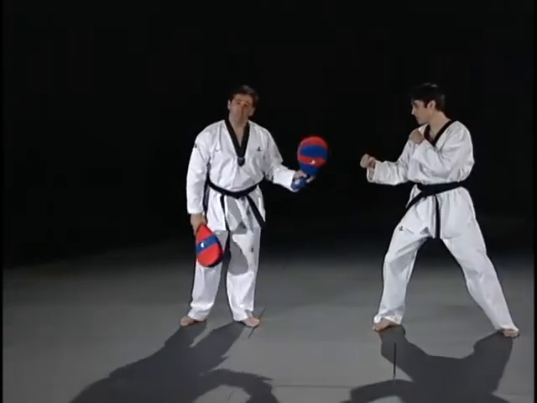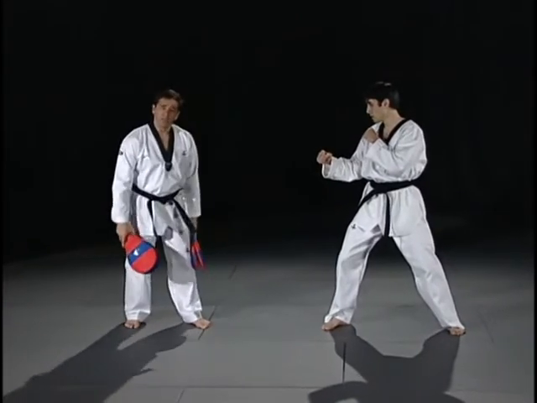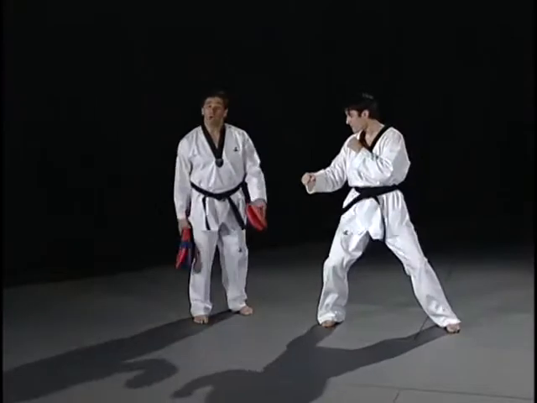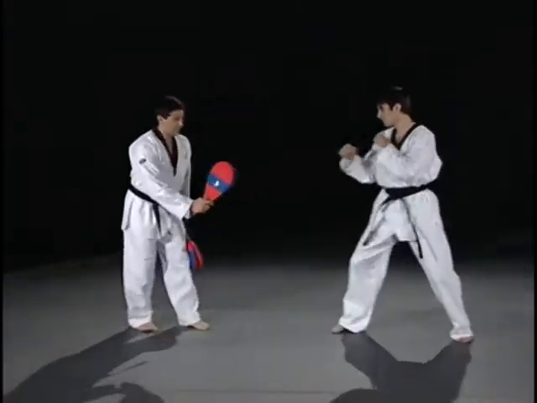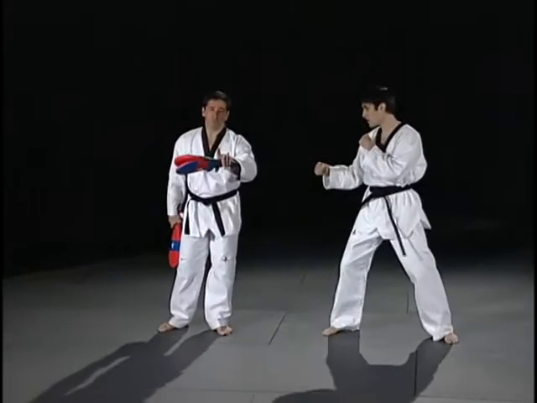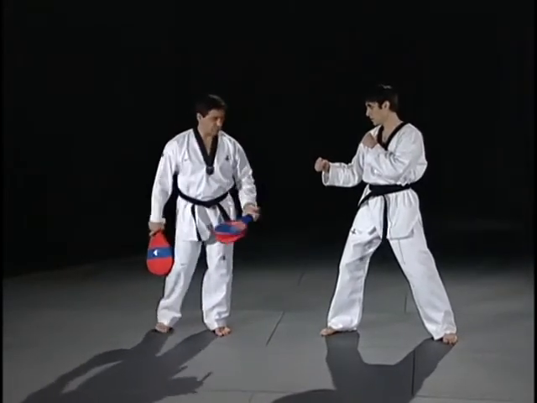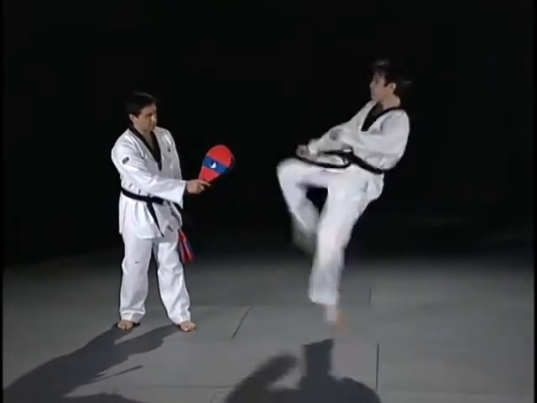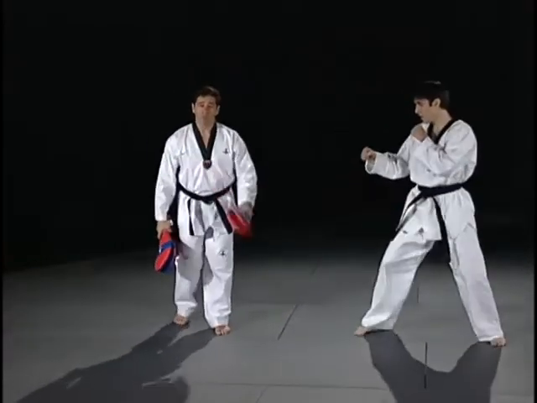Now this one can be done in place or as an attack. So if we do the front leg up ball, I draw back, he comes in. Front leg, I don't move, he switches back slightly. So as he's doing it, this foot comes back and comes up. Let's watch that one more time.